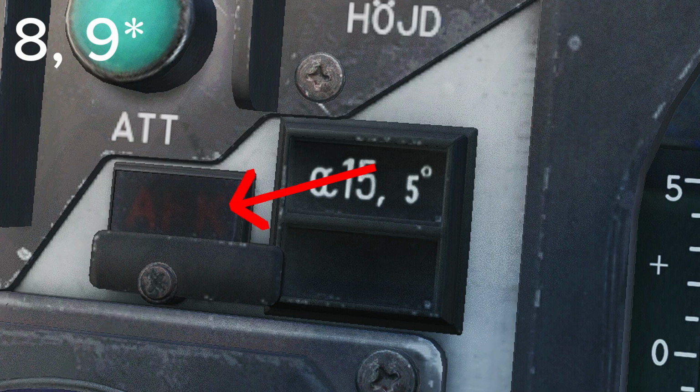The left light is an indicator telling you that the AFK lever is on, maintaining automatic throttle. The right indicator is a button that activates AFK mode 3, which should automatically maintain 15 degrees of AOA under certain conditions.